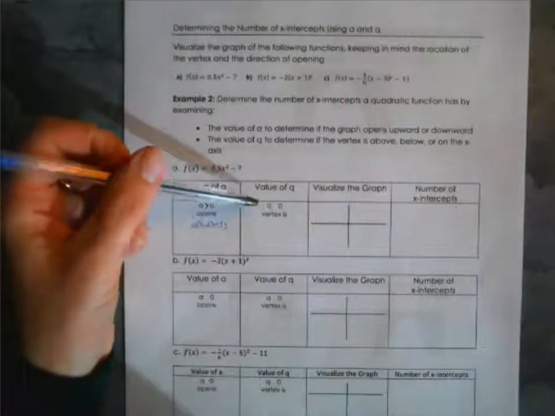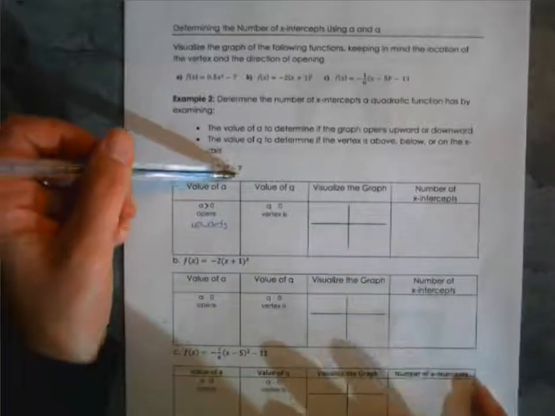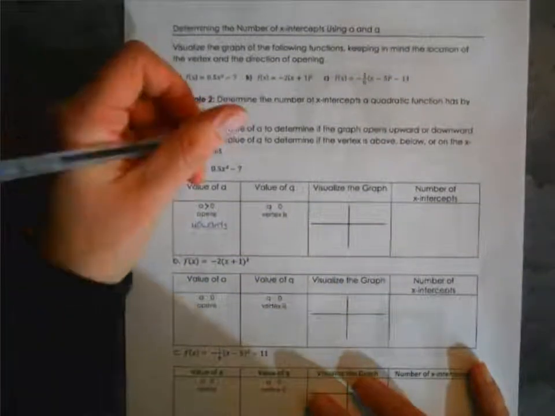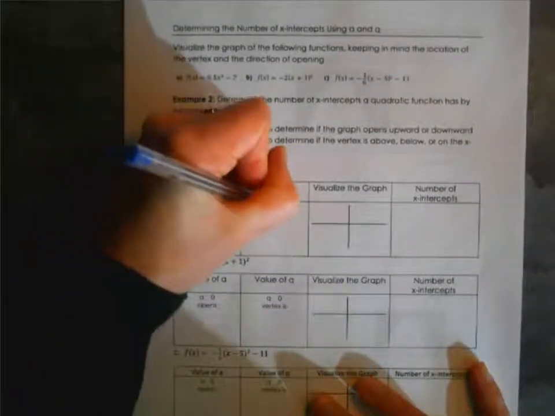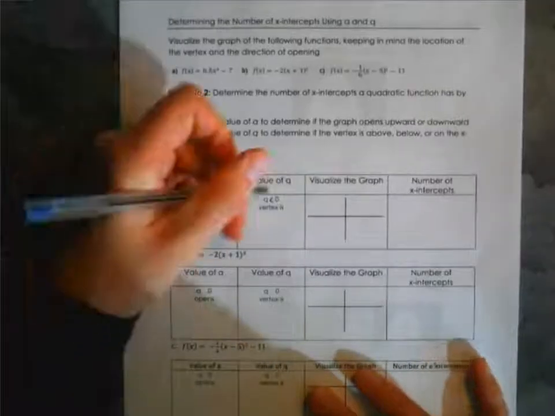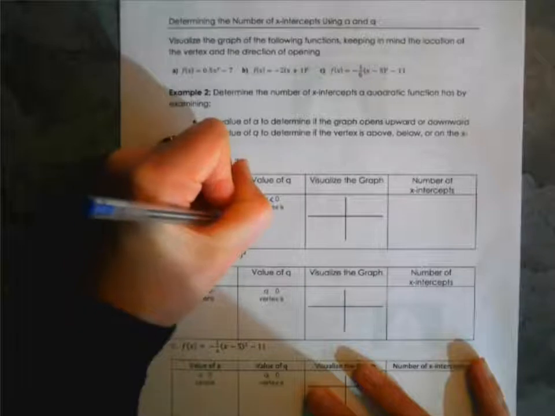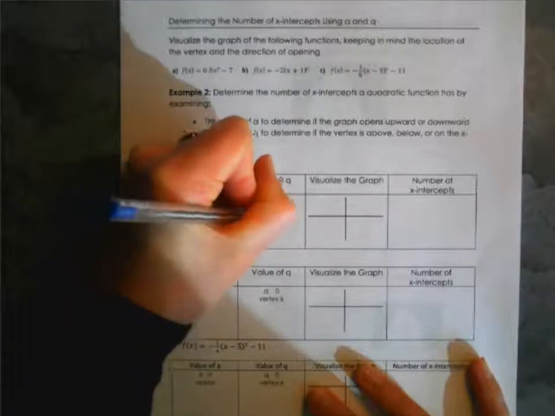Okay. Now, what about the value of q? How does q relate to 0? Is it greater than, equal, or less than? Well, with -7, we can see that our value is going to be less than 0. And so that means our vertex is going to be found where? Above or below the x-axis? Well, with a negative value, it's going to be below the x-axis.